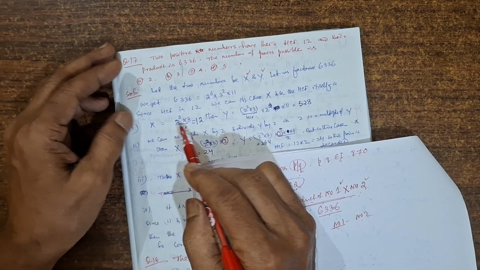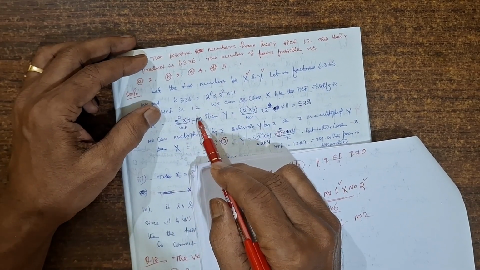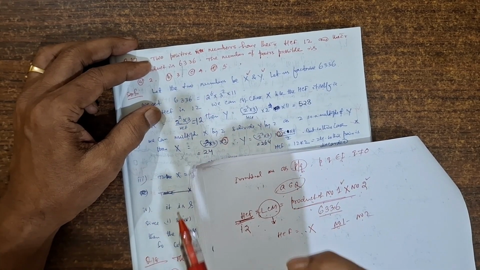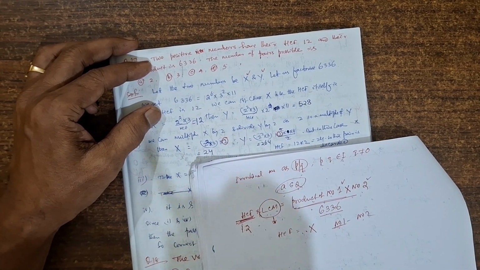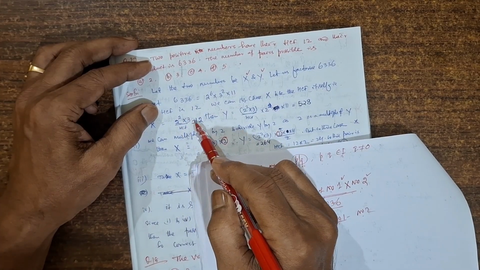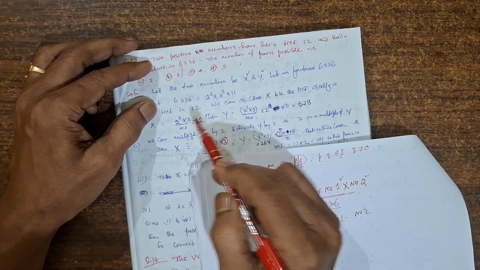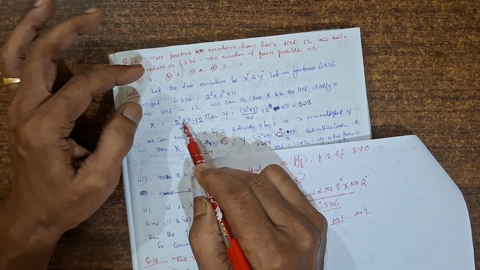So in which way can you express 12? How many processes? Only one process, because factorization is always unique. So in which way will you factorize this? What are the unique factors? The prime factors, unique. What are the prime factors?